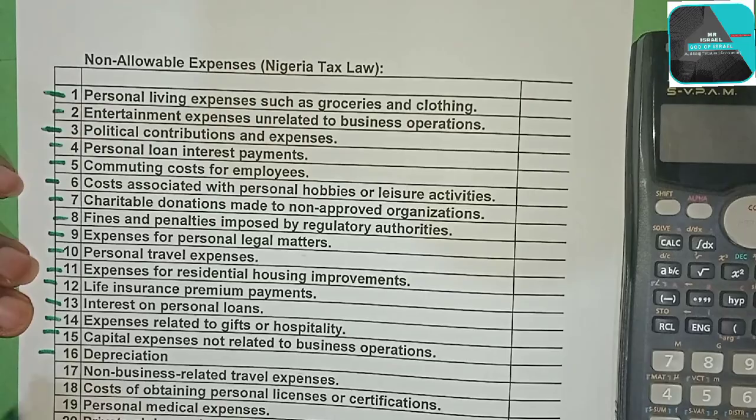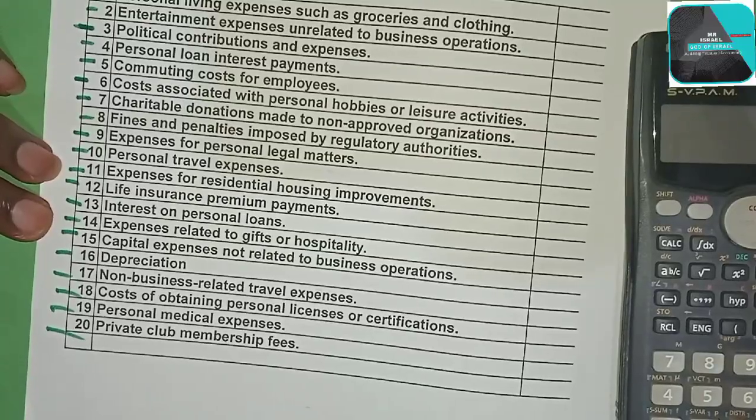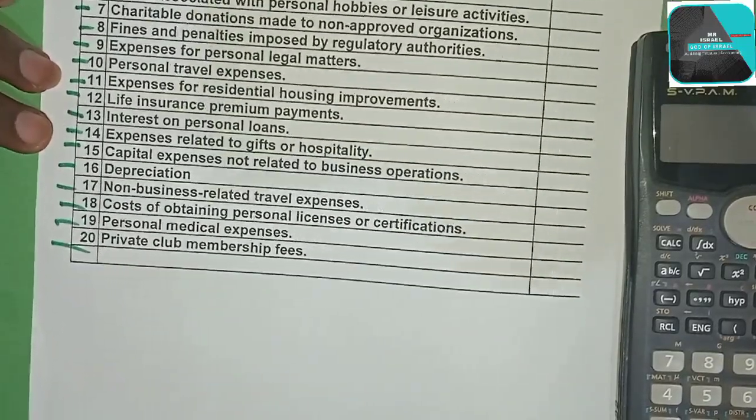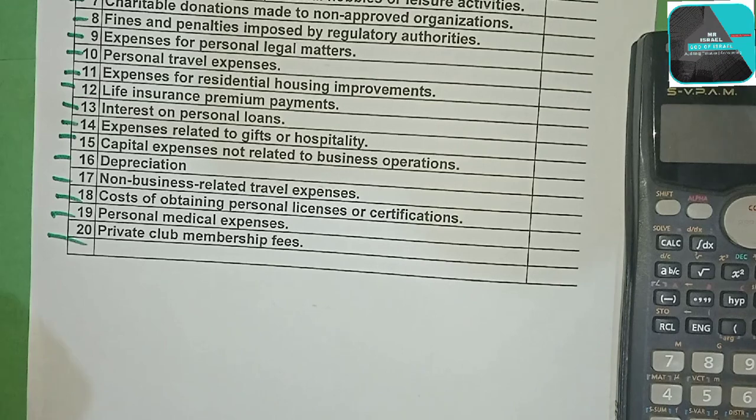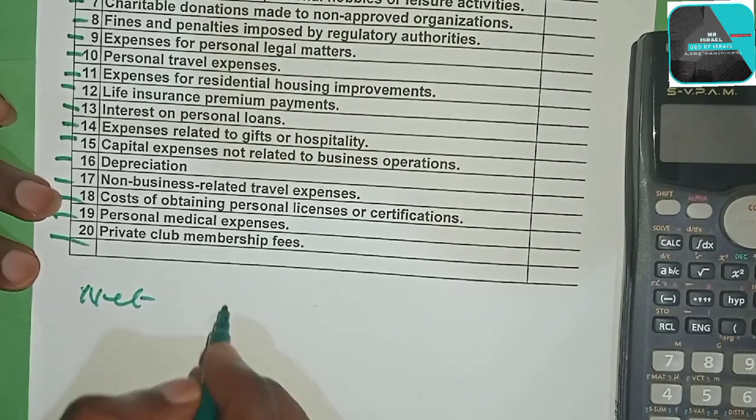Non-business related travel expenses, all those ones, they are disallowable expenses. So what the tax authority does is that after you must have prepared your audited financial statement, they will start with the net profit.